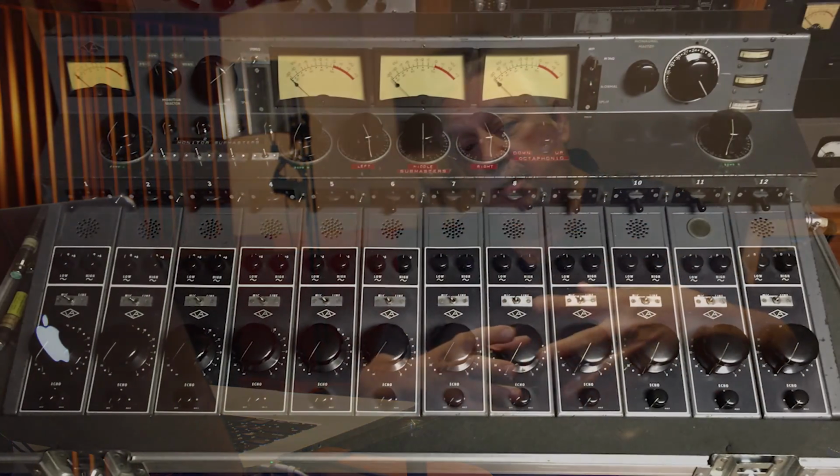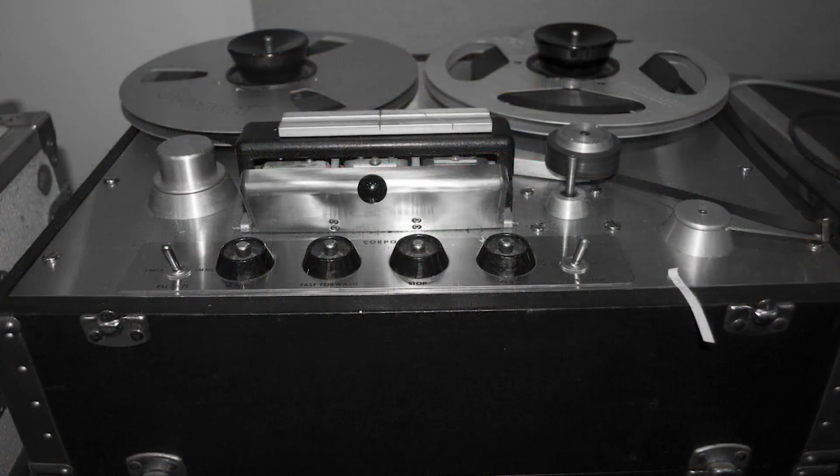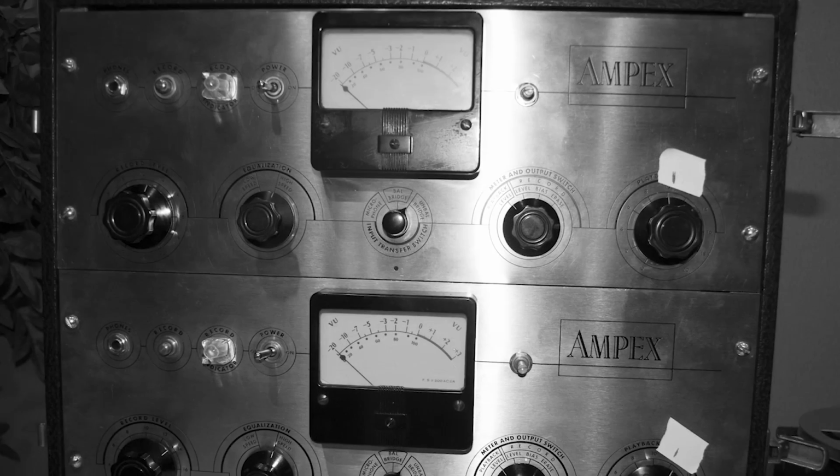And the tools have changed a lot. When I started, I worked on a tube console, tube tape machines, old school microphones. And it was fun, but you can only do certain things with those tools. And this is '71. So it's the best that was available at the time.